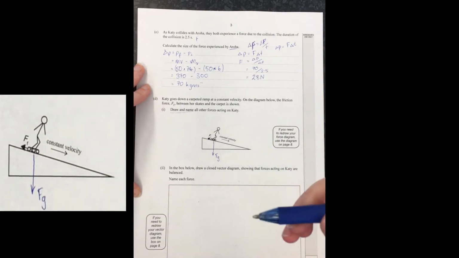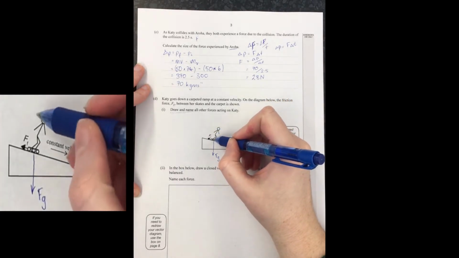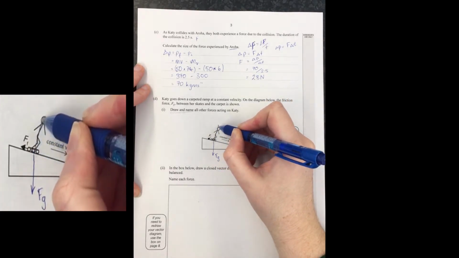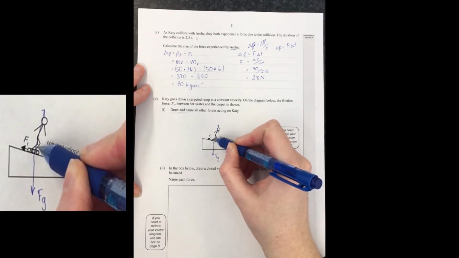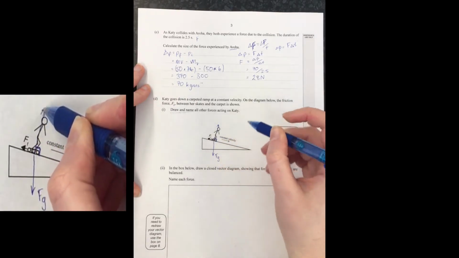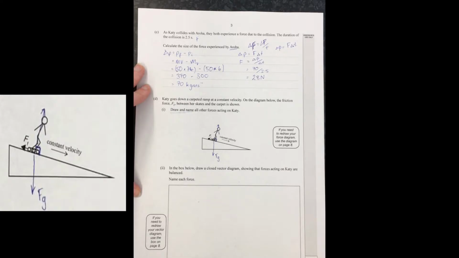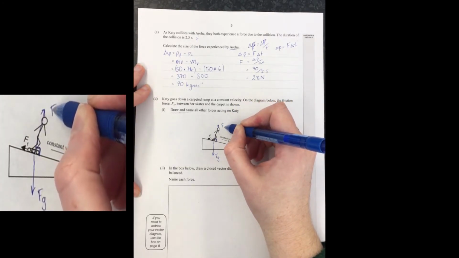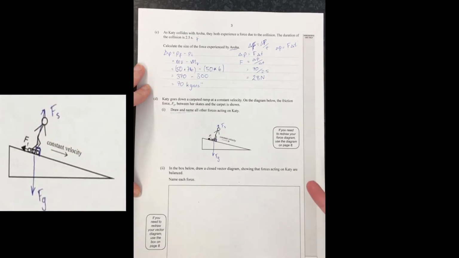Now this one is at an angle, so it's going to be at right angles with our surface. There's a little right angle in here. That's going straight up through Katie, and that is our support force or the reaction force. So you can put an R or you can put an S. That's our support force.